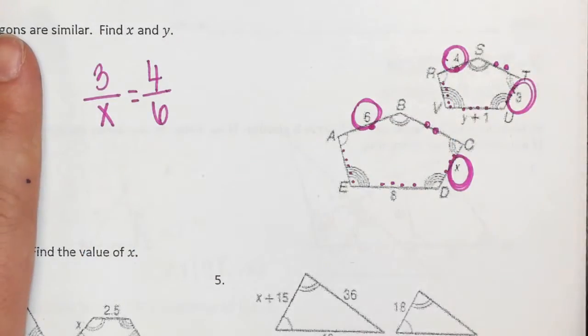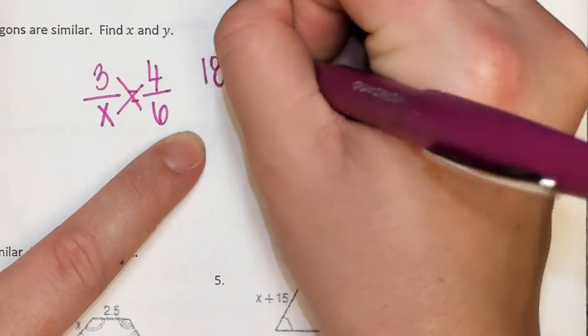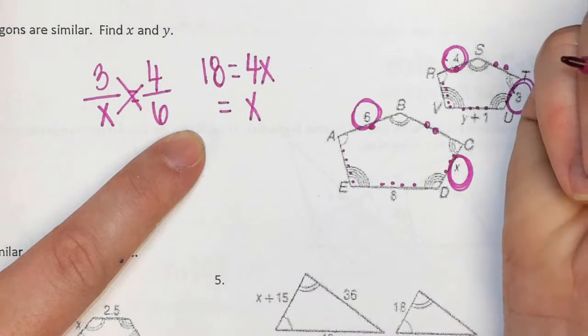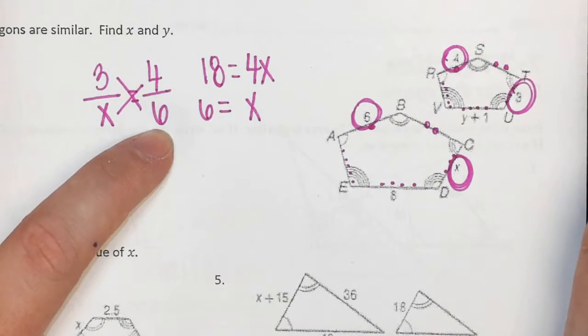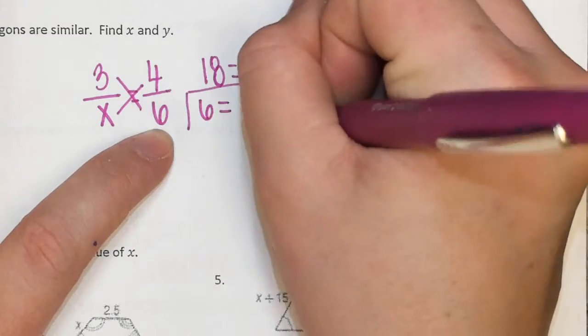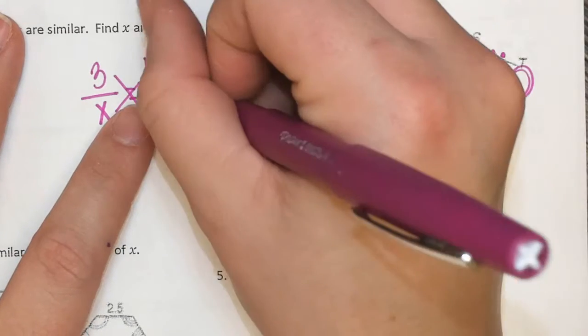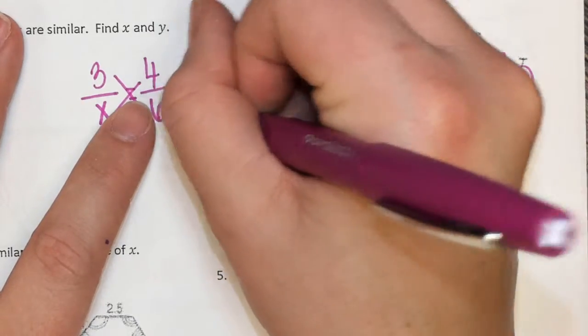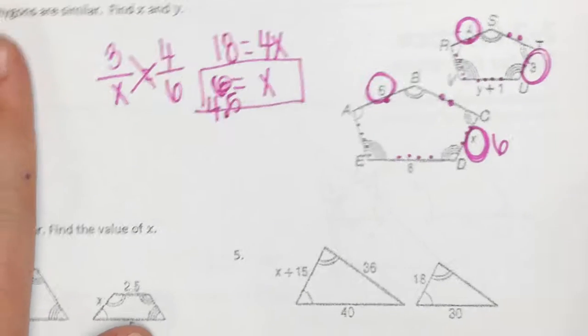So now what do we do? Cross multiply. You get 18 equals 4X. So X equals 6. So this side equals 6. You mean 4.5? Yeah. Wait, 4.5. Oh, it's 4.5. How did I get 6? I was trusting the people around me. 18 divided by 3 is 6. That's a 4.